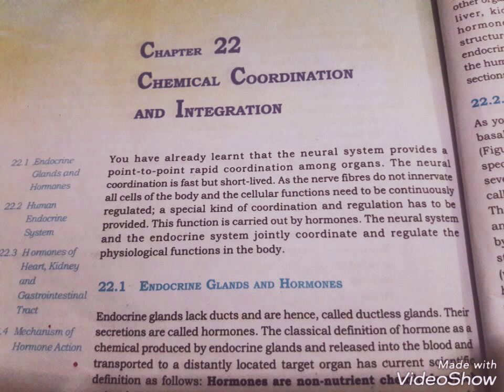As the nerve fibers do not innervate all the cells of the body and the cellular functions need to be continuously regulated, a special kind of coordination and regulation has to be provided. This function is carried out by hormones. The neural system and the endocrine system jointly coordinate and regulate the physiological functions in the body.